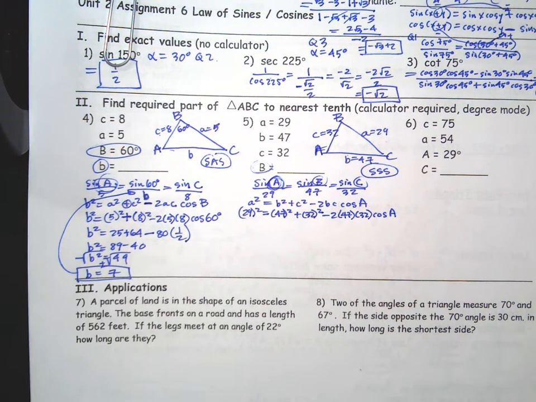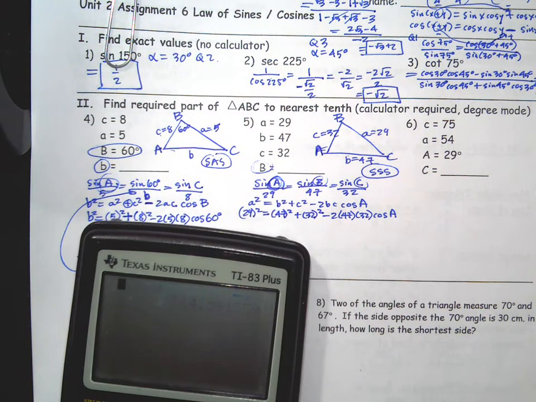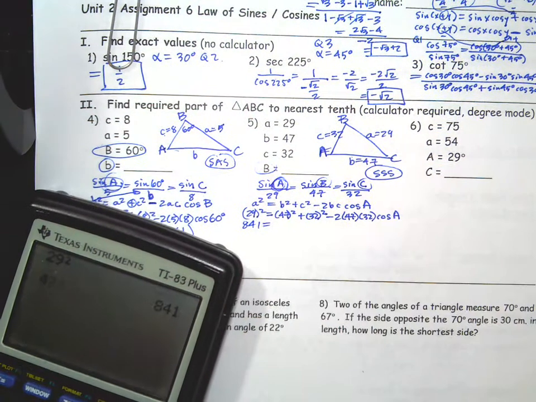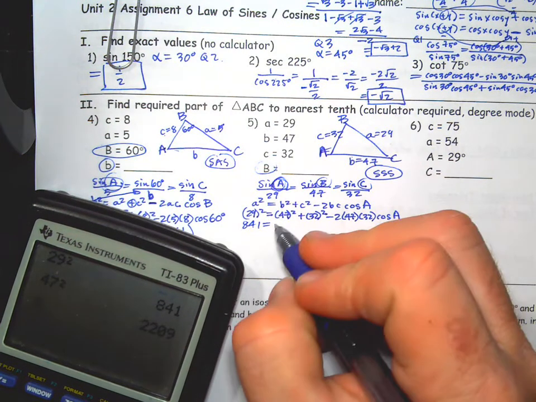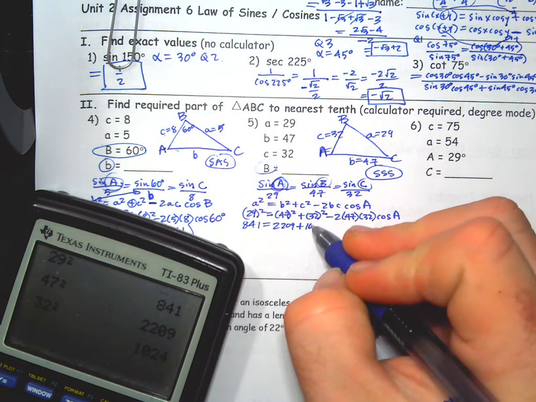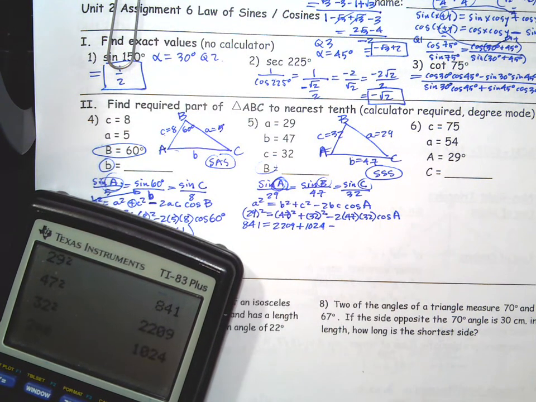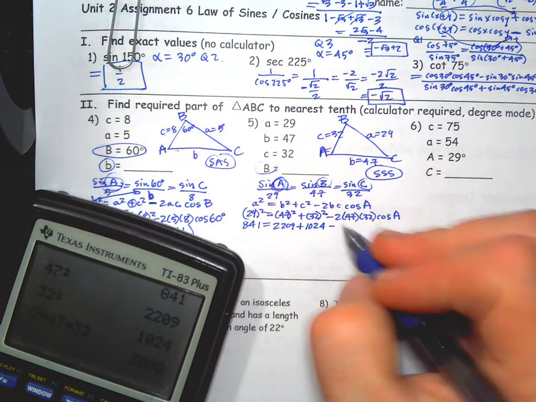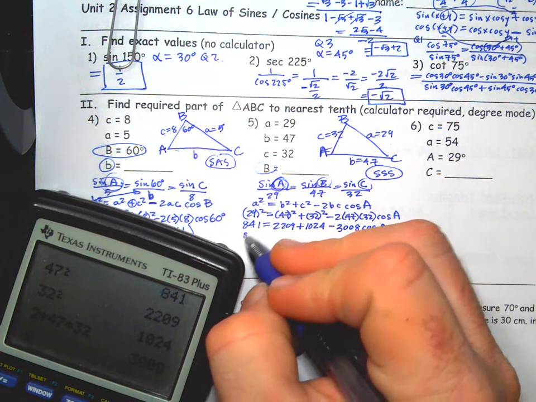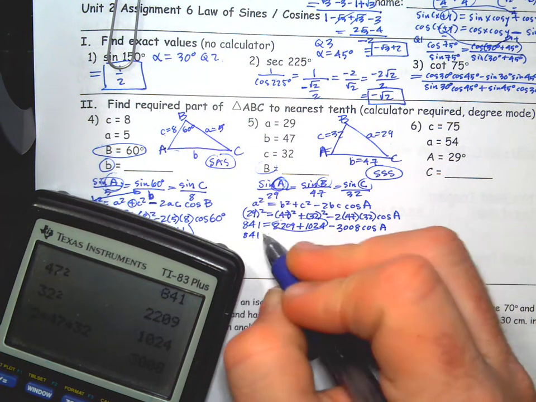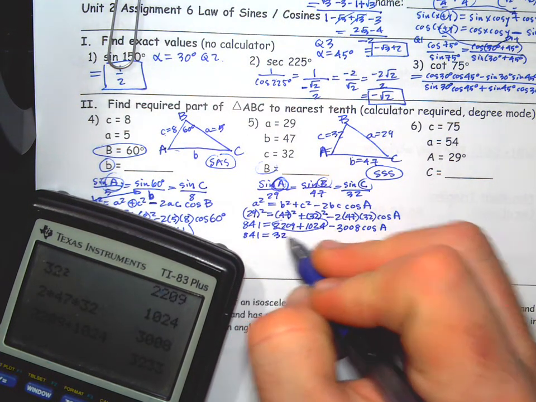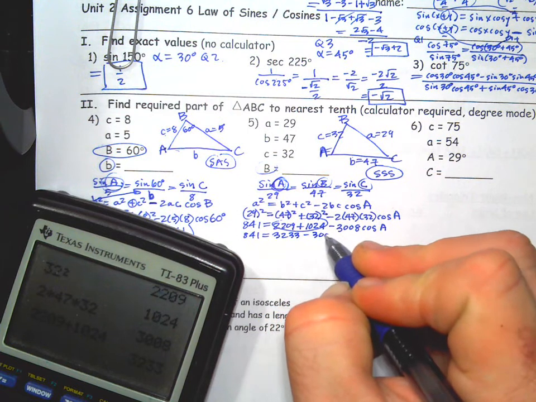So on my calculator, let's see what we get. 29 squared is 841. 47 squared is 2209. 32 squared is 1024. Minus 2 times 47 times 32 is 3008 cosine A. 841, we can add these. So 2209 plus 1024 is 3233 minus 3008 cosine A.